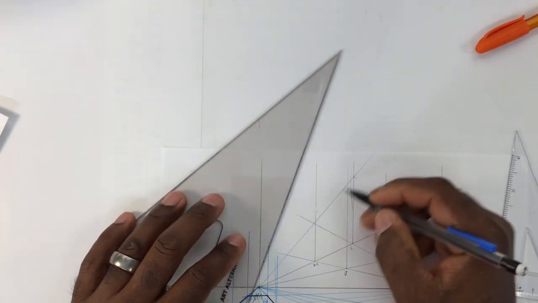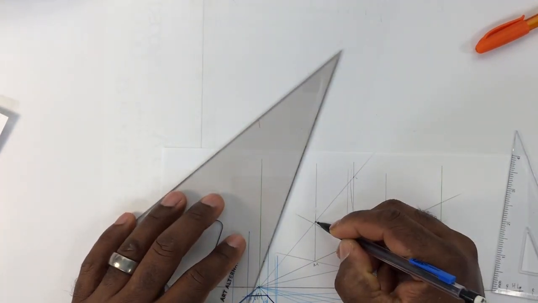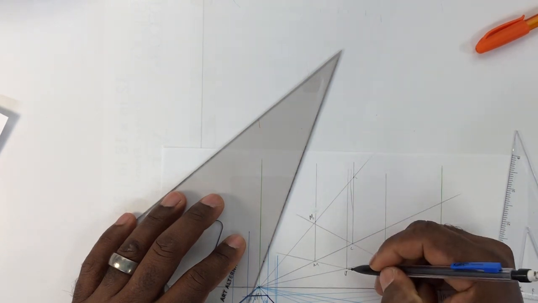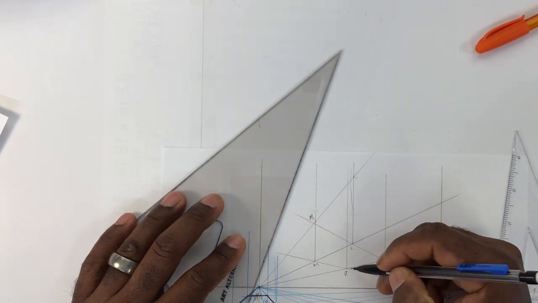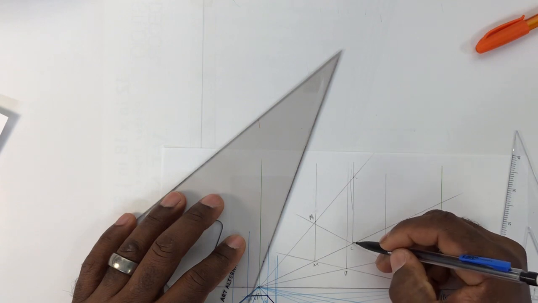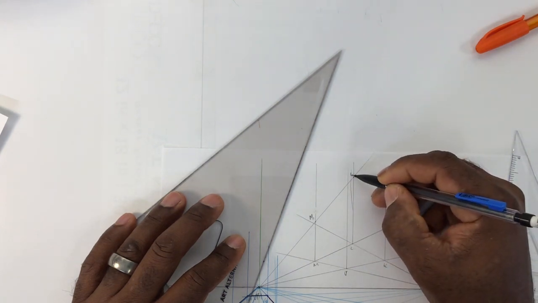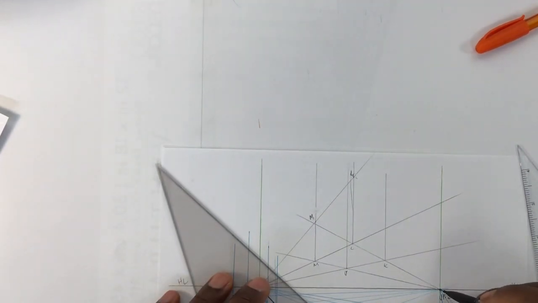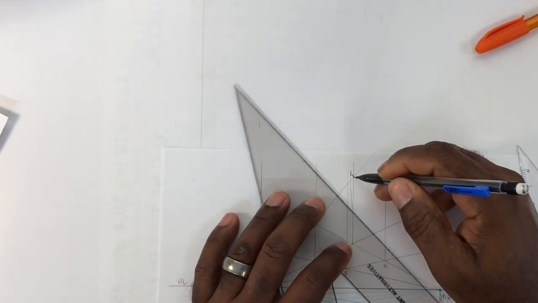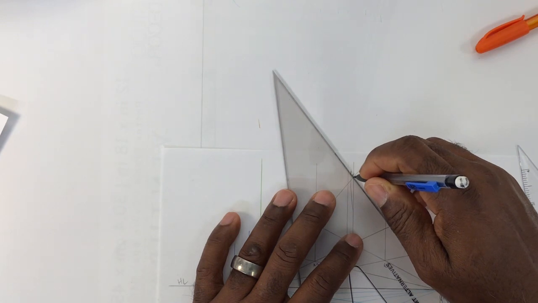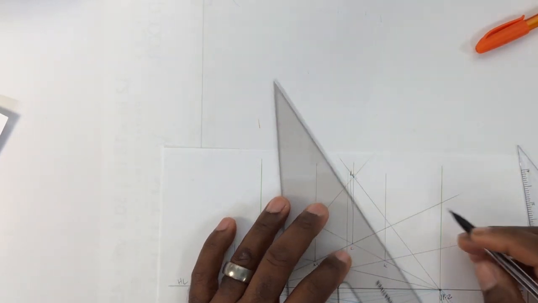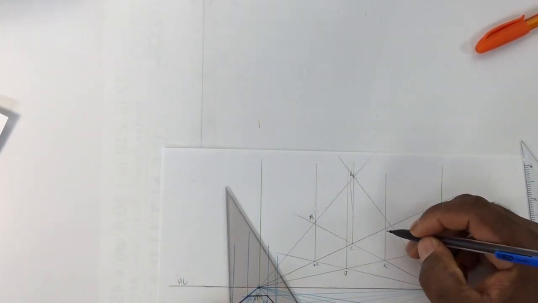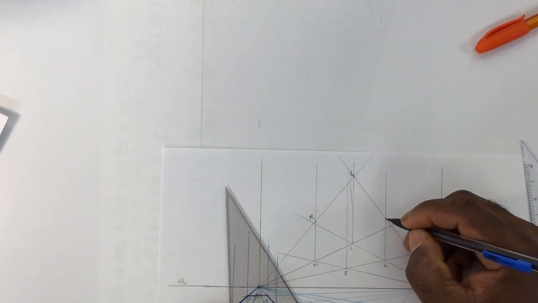Strike that straight through. That becomes M1. And okay, J is in the back. L becomes L1. There we go. And that becomes K1.